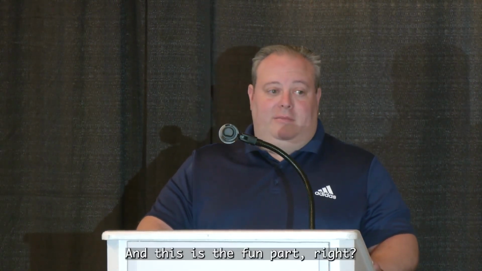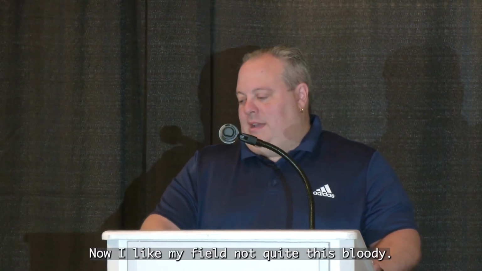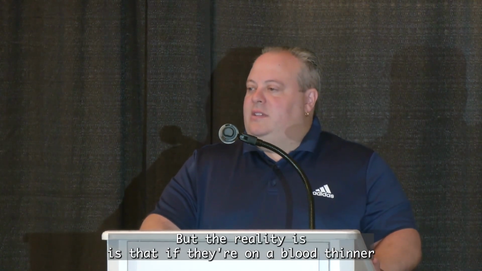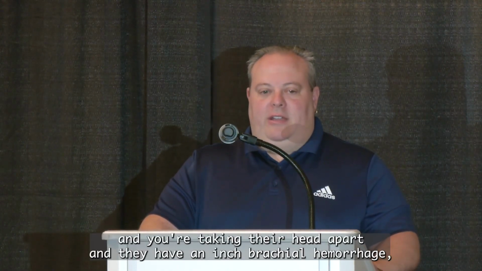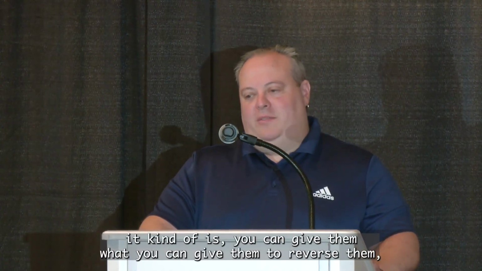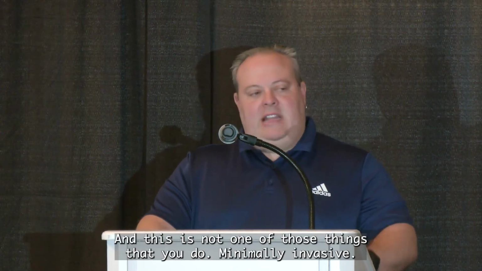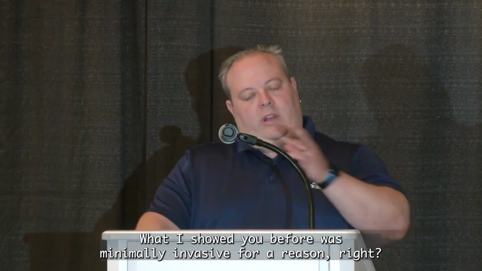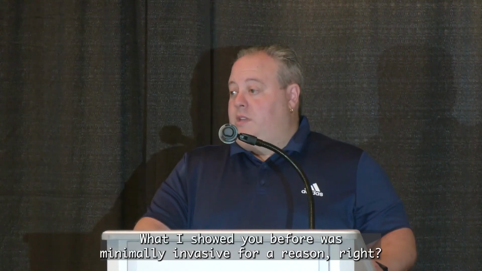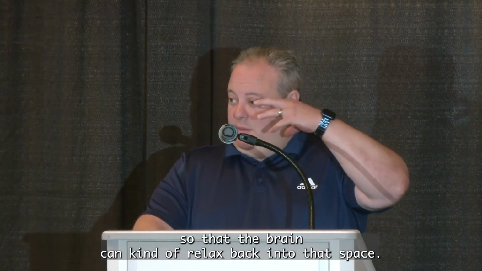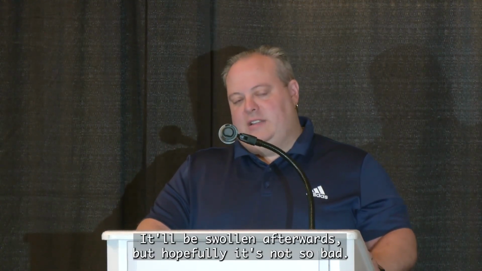And this is the fun part, right? This is taking their head apart. Now, I like my field not quite this bloody, but the reality is that if they're on a blood thinner and you're taking their head apart and they have an intraparenchymal hemorrhage, you can give them what you can to reverse them, but it's still going to be there. And this is not one of those things that you do minimally invasive. What I showed you before was minimally invasive for a reason, right? You put a catheter in and you suck out the mass lesion so that the brain can relax back into that space. It'll be swollen afterwards, but hopefully it's not so bad.